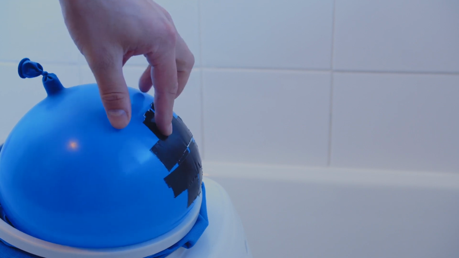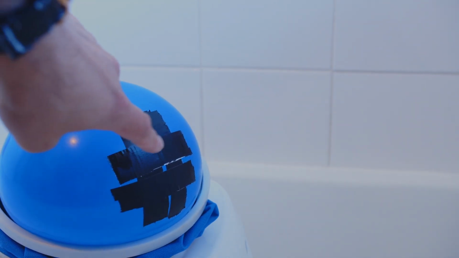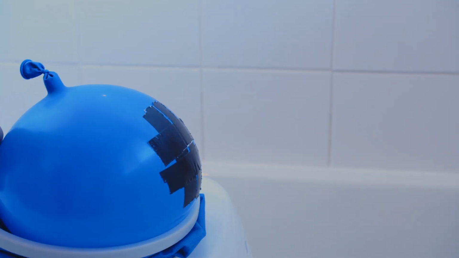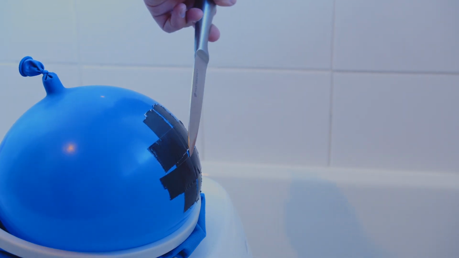Alright, so as you can see here, I'm just in my bathroom at home. This is in the bath, but I've just got some tape and you'll see how I've put it on there, and I've left a relatively small hole there because all you need to do is get a knife or something sharp, stab it right there, and you should see laminar flow come out of that.